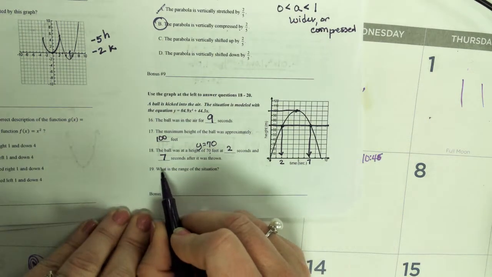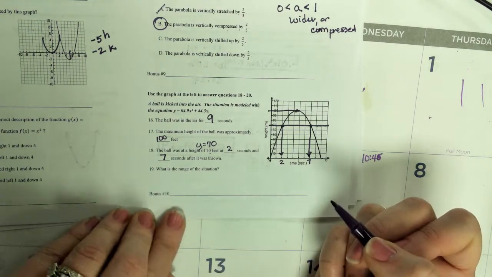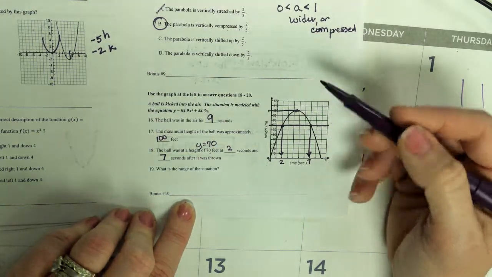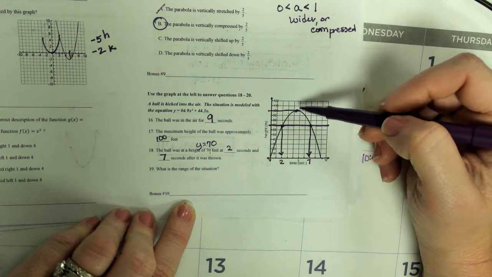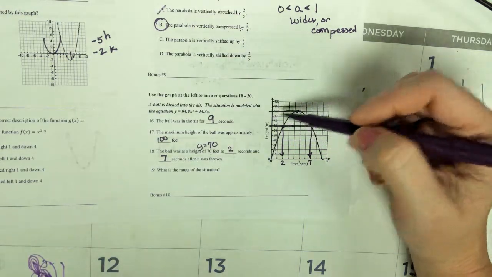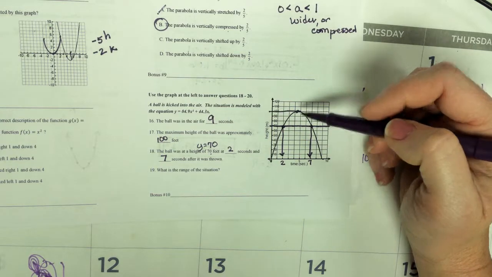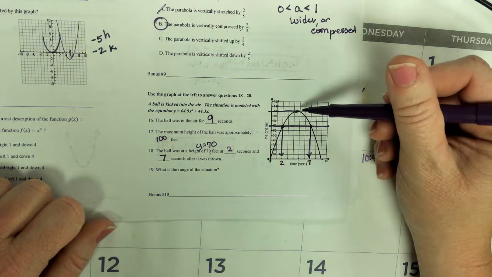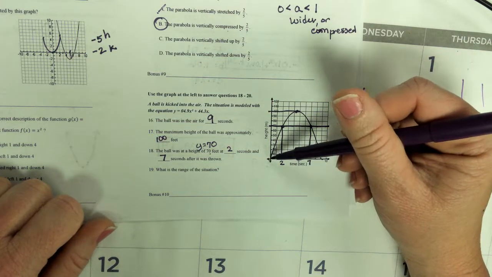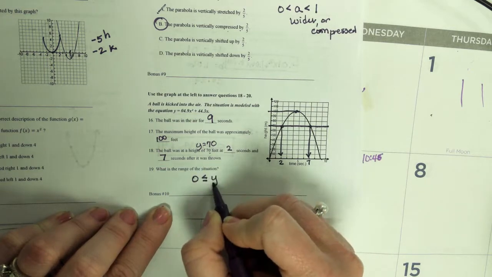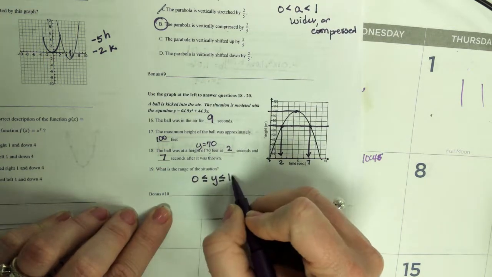Okay, and number 19 is wanting to know the range of the situation. So let's see. We've already discovered that from our vertex, our maximum height, our y value would be 100 here. So we know that y can equal anything at 100 or anything below it all the way to 0. So our range would be 0 is less than or equal to y, which is less than or equal to 100.